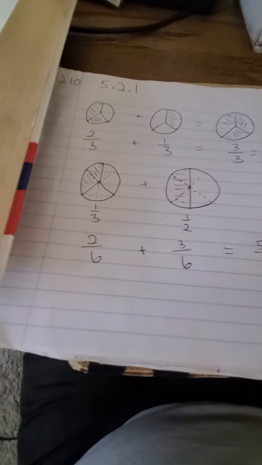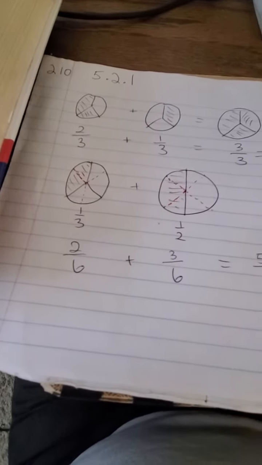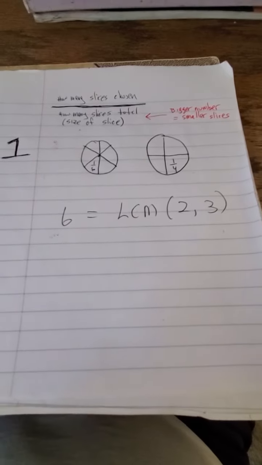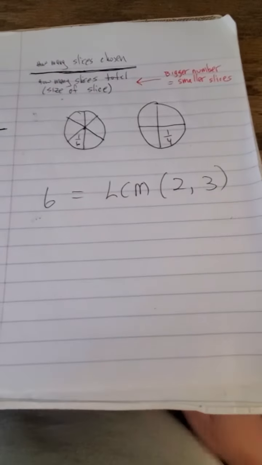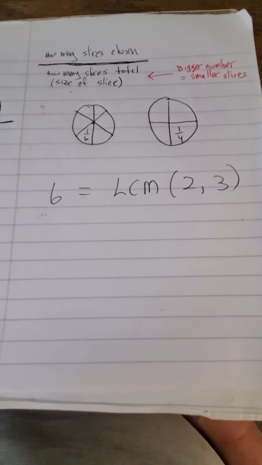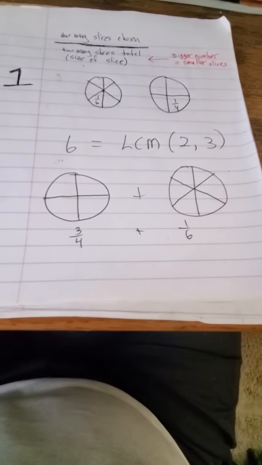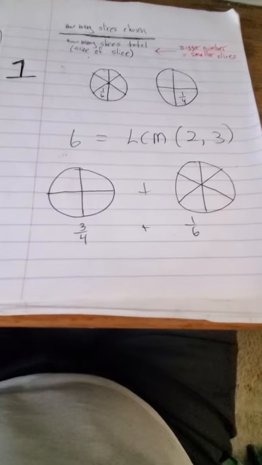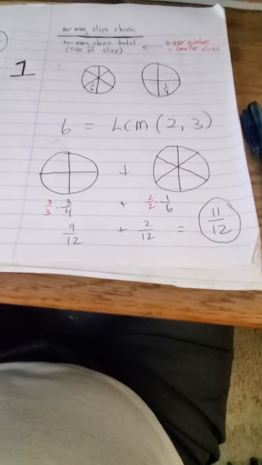Well, in other words, where did the 6 come from? In this problem, where did the 6 come from? That came because 6 is the LCM of 2 and 3, which explains why I did LCMs before we did fractions. If I want to do 3/4 plus 1/6, wow, this is hard to draw. I'm sure you're all better at drawing than I am. I'm going to chicken out and just use numbers.